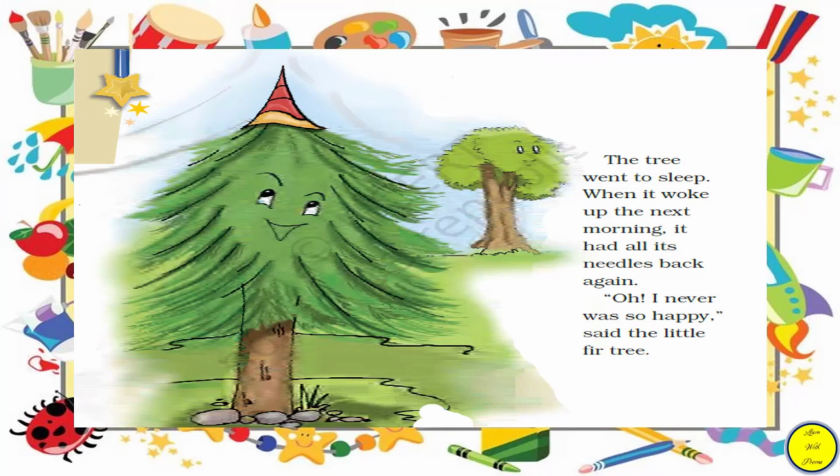The tree went to sleep. When it woke up the next morning, it had all its needles back again. So, the next morning, when the tree woke up, it noticed that the needle-shaped leaves were back again. Oh, I never was so happy, said the little fir tree. And the tree gets very happy.